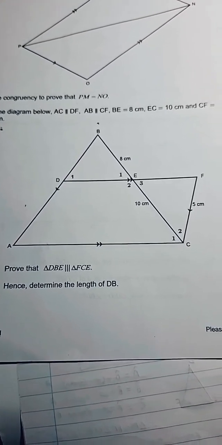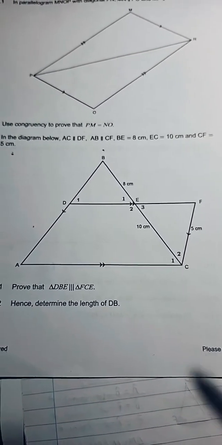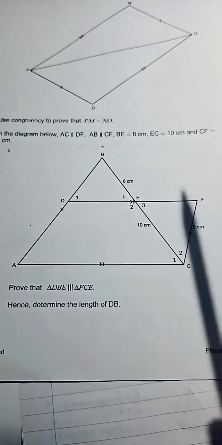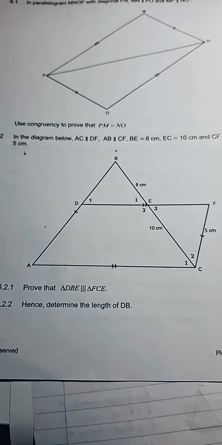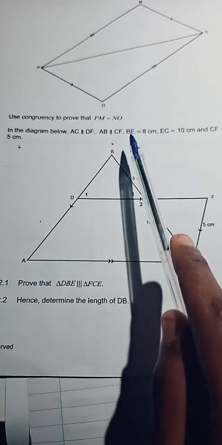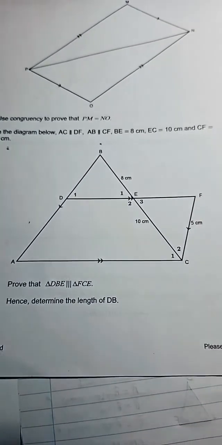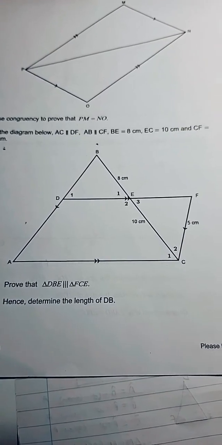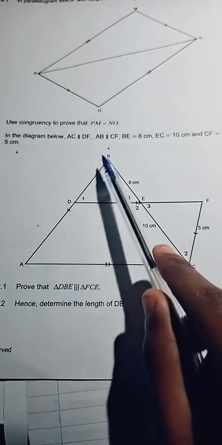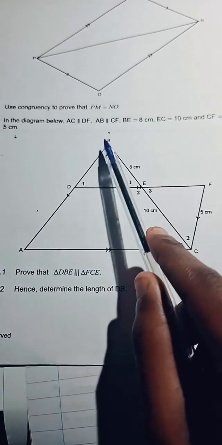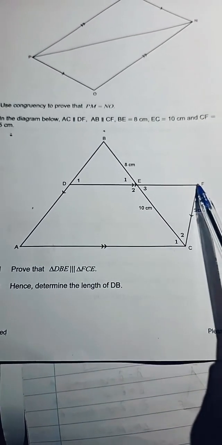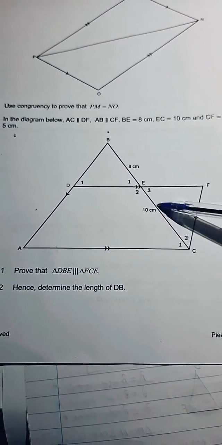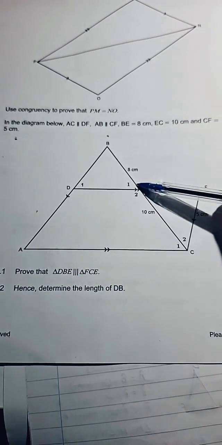It shouldn't be difficult now, because I've explained similarity. And here in this diagram, there are no angles. If there are no angles and we've been given only sides, that means we are going to be utilizing sides being in the same proportion to be able to prove the similarity of triangle DBE and triangle FCE. So we've been given 5 centimeters here, been given 10, we've been given 8.